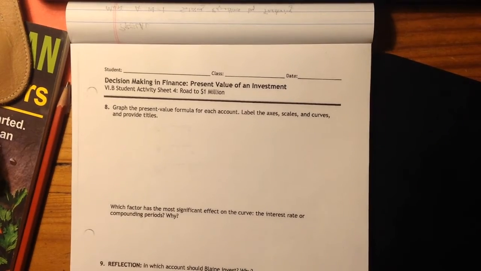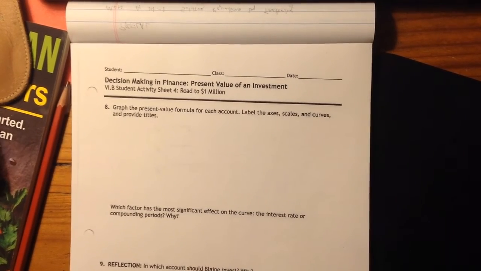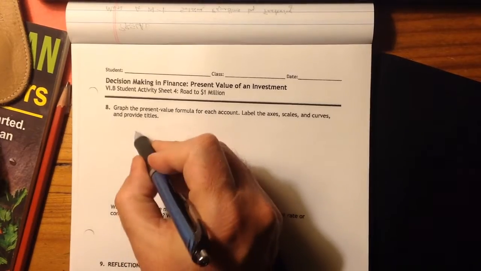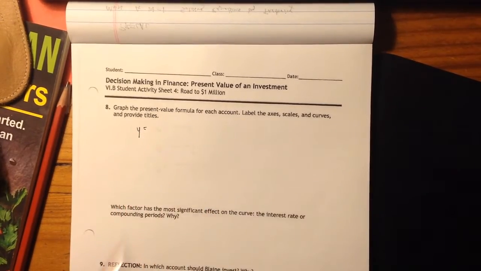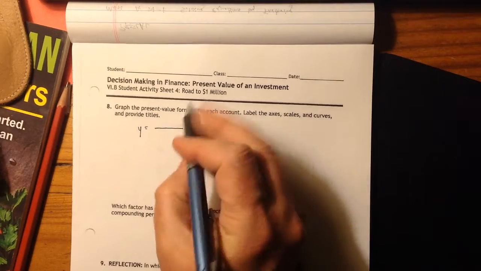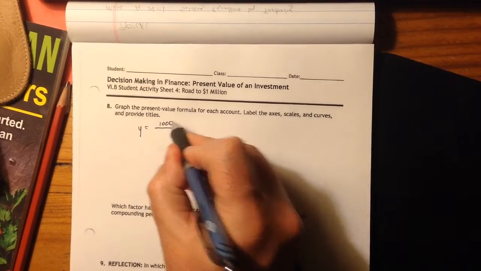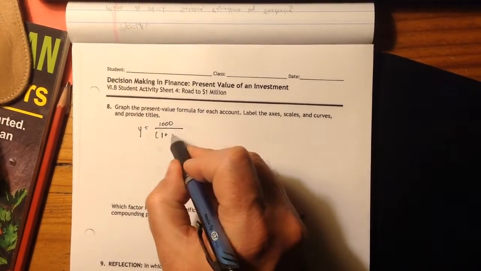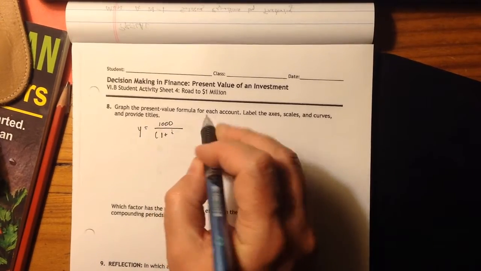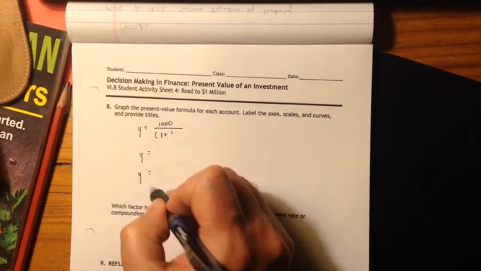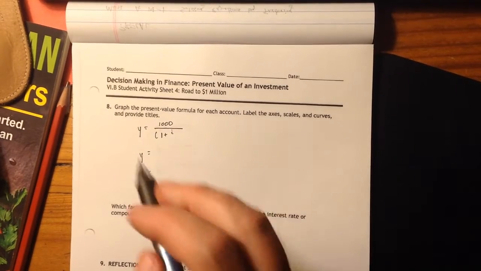Okay. When you graph these on Desmos, you're just going to write an expression. It's going to be y equals your future value. You're going to use that formula from the previous page. Your future value is $1,000. You're going to have 3 different equations here, and they're all going to be y equals. Each time you finish one off, you go to the next.